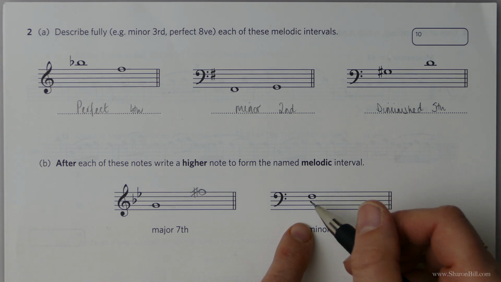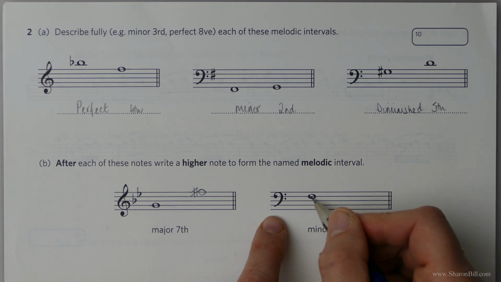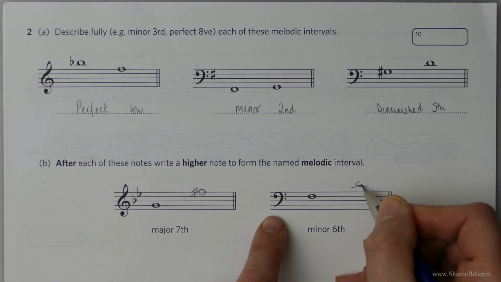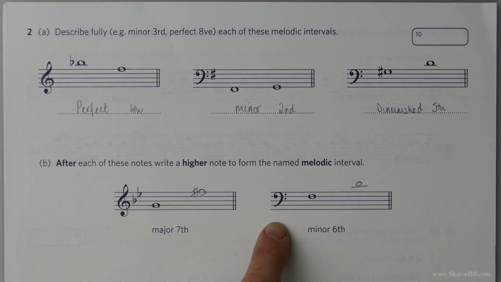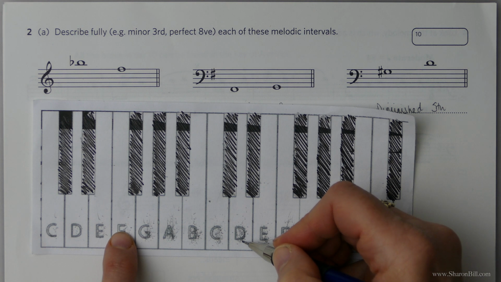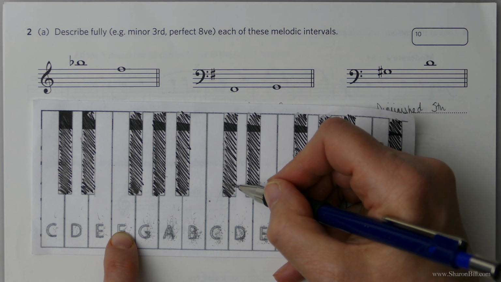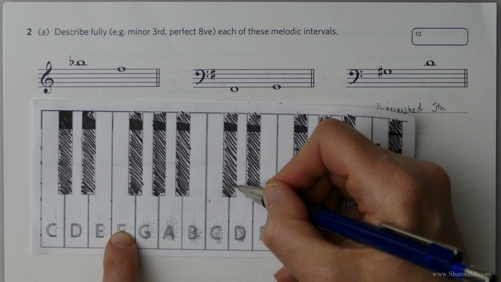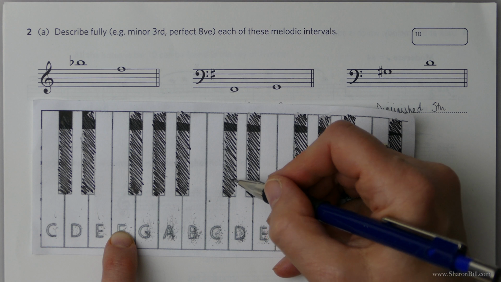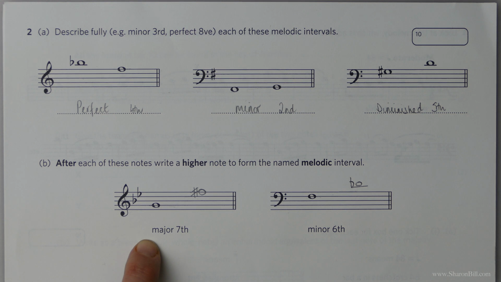Now we're starting on F in the bass clef, and we need to create a sixth. First of all, 1, 2, 3, 4, 5 is C, 6 is D. Now then, F to D is a major interval, a full sixth, and to make it minor we've got to make that smaller, so we have to flatten the D. And F minor is related to A flat major, which has B flats, E flats, A flats and D flats. So we need to put a flat there. There we go, that's that completed.